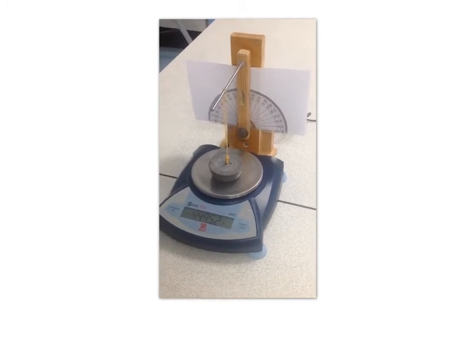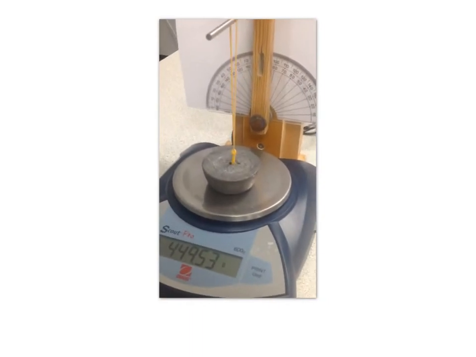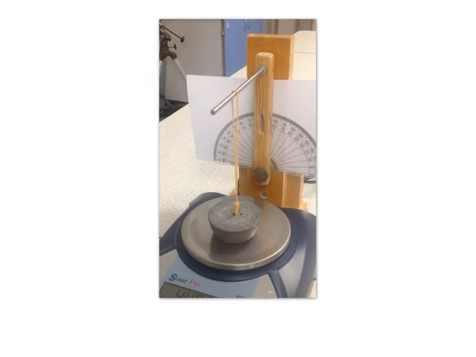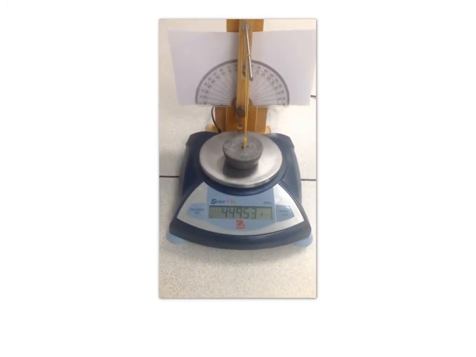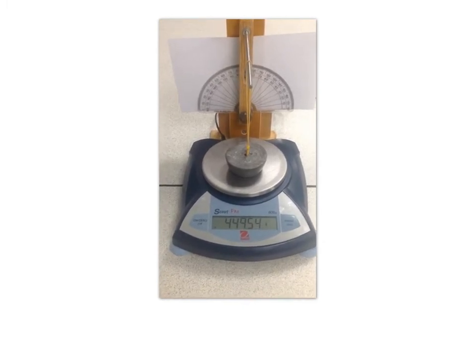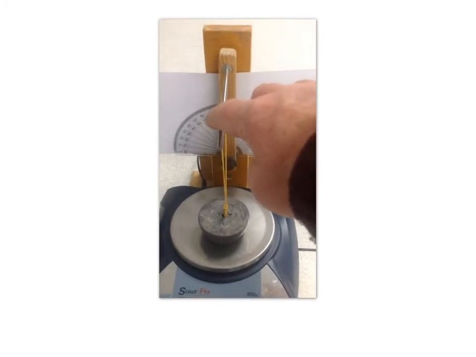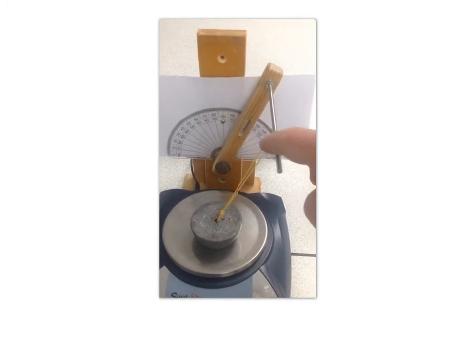Here's a challenge for you with forces. We've got a lead weight that is sitting on a mass balance, and it's also supported by a rubber band which is connected to a frame. And if we look at the mass balance, we can see that it's currently displaying 449.53 grams. Now, with this arrangement, we can change the angle that the rubber band pulls on the lead weight.